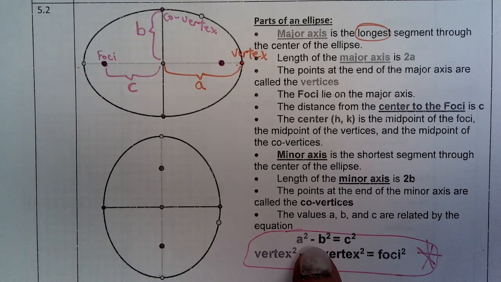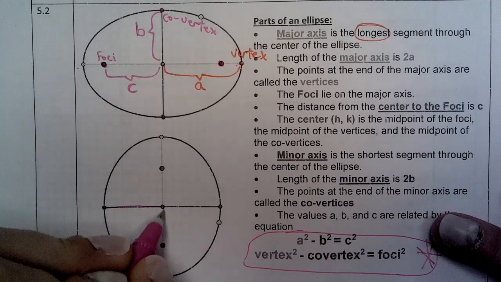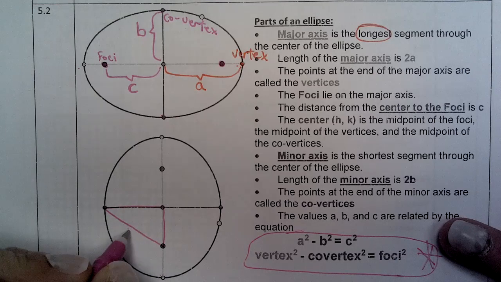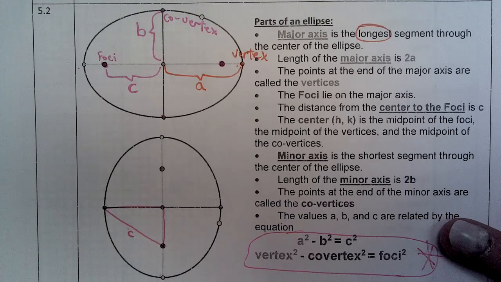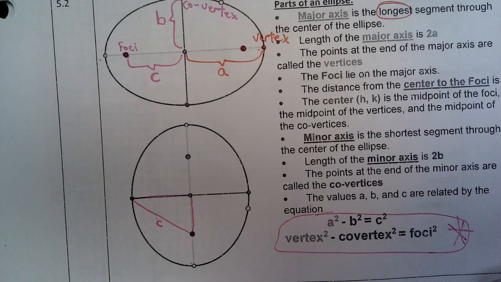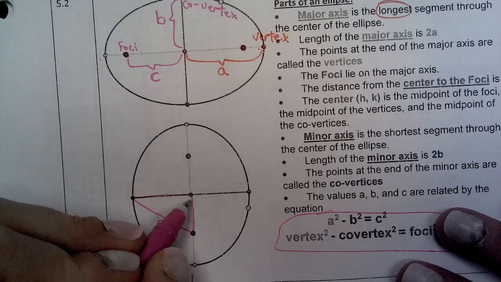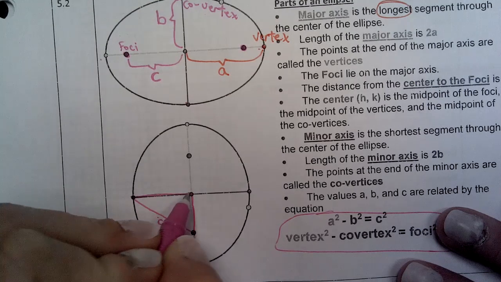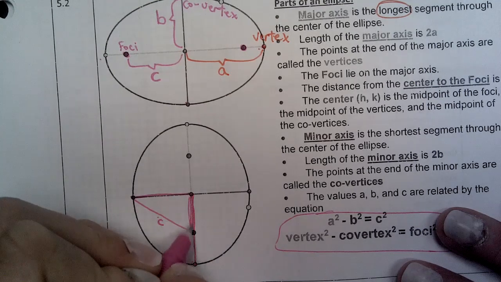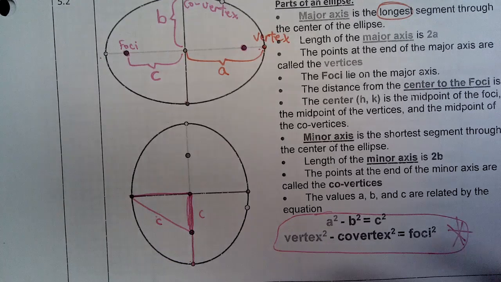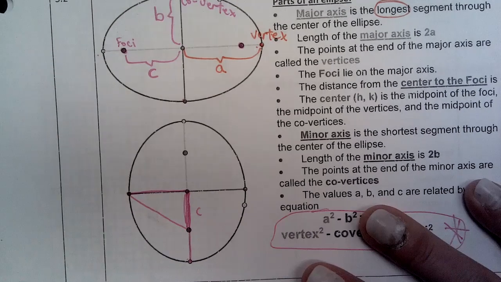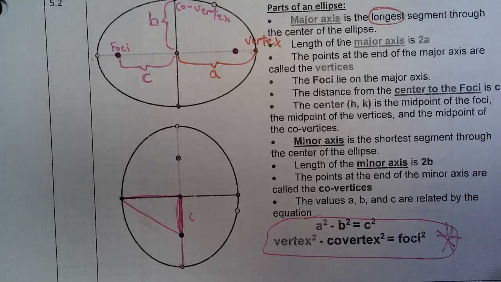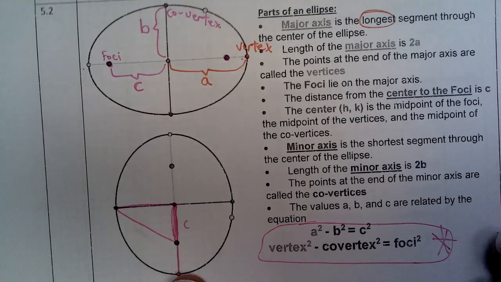Because if it was a squared plus b squared, we would be looking for this distance right here as c. But that is not the case. We're looking for this distance squared minus this distance squared to give us this c distance right there. So it's a little bit different than what you're used to seeing. It is not the Pythagorean theorem. Very similar.